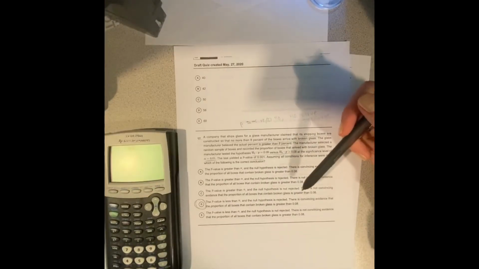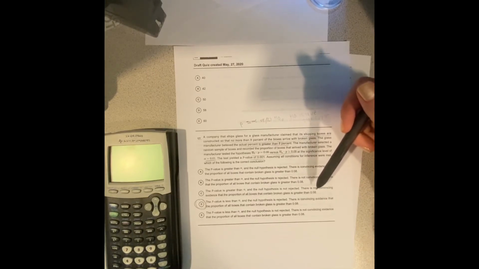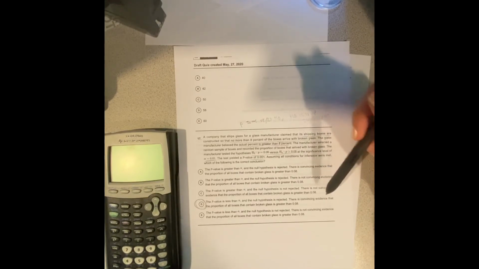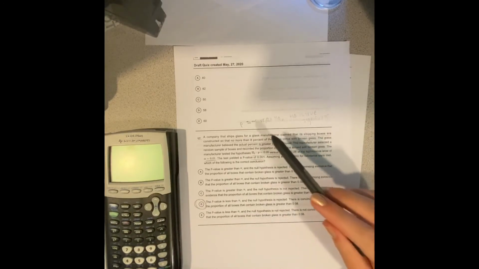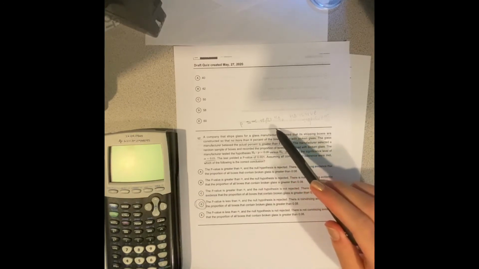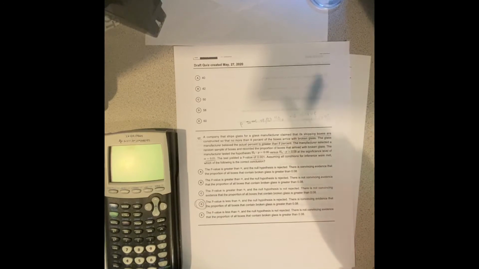And D reads that the p-value is less than alpha, and the null hypothesis is rejected. There is convincing evidence that the proportion of all boxes that contain broken glass is greater than 0.08. Because when the p is less than or equal to alpha, you reject the null hypothesis, which means the alternative hypothesis is true and therefore significant.